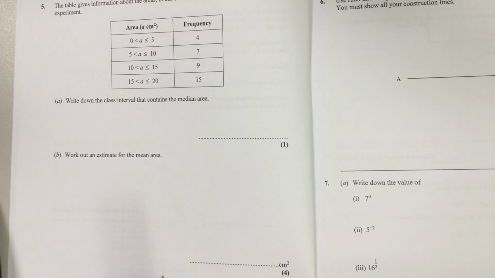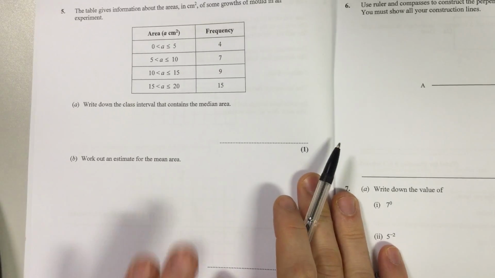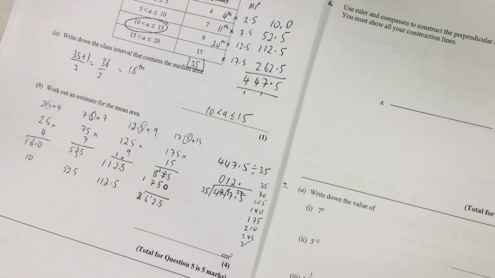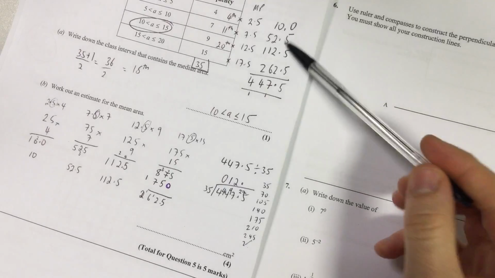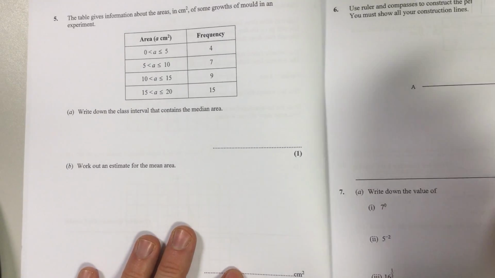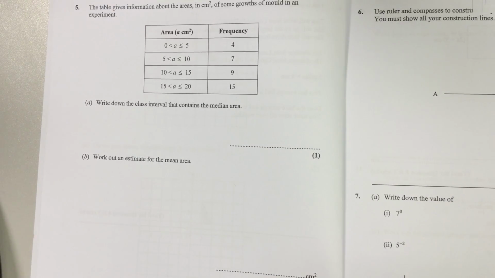Okay, so estimating the mean. You might notice that these values have gone. It means I've already tried to estimate the mean, and because I did my work really scruffily, I made a mistake, and that's this bit here where I was adding and I didn't line up the values. So I'm going to do it again and show you how it should have been done properly.